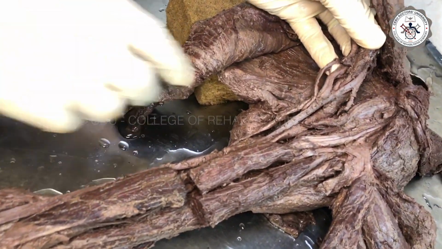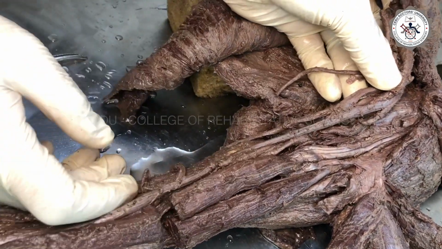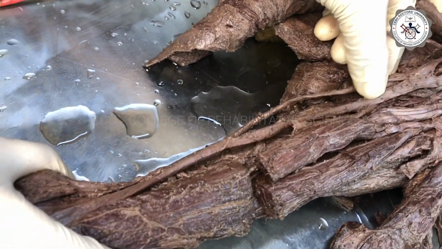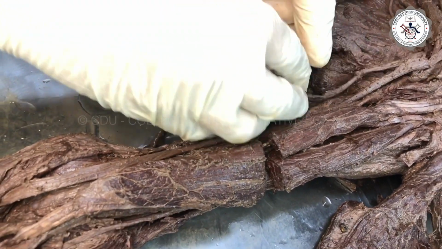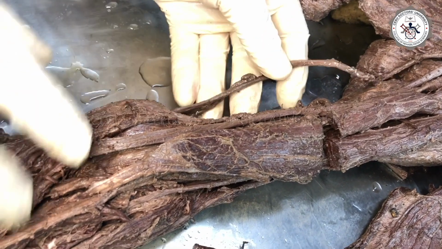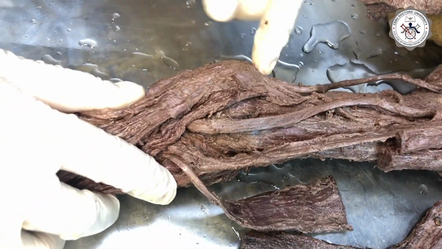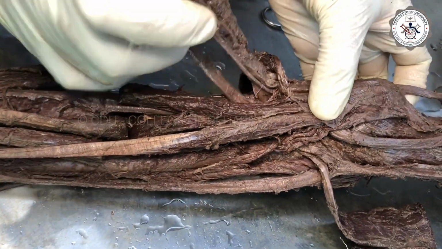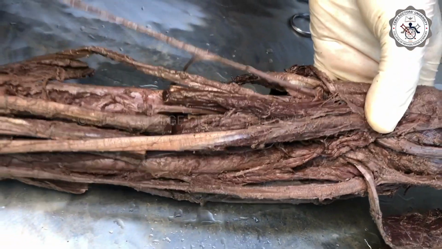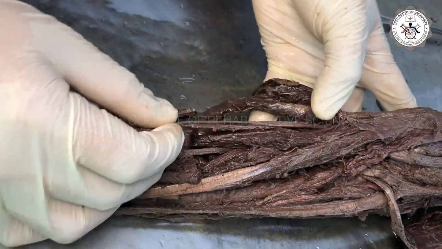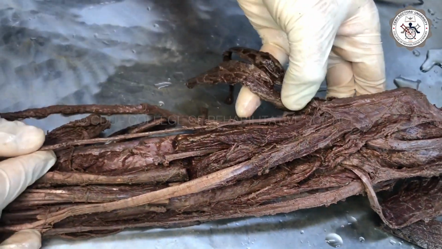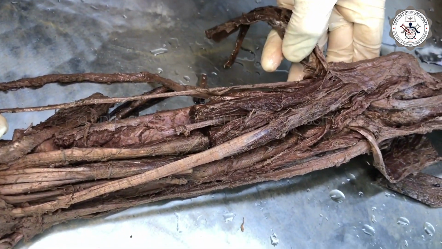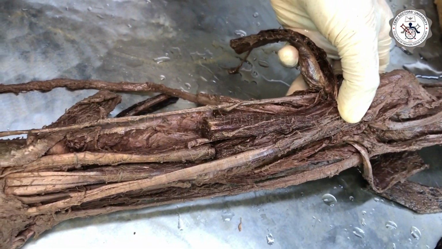Now if we trace this right here, you can see that a nerve arises from that area to the medial portion of the arm, again into the cubital tunnel above the medial epicondyle, and up to the forearm. On the medial side of the forearm, you can see that it passes through this muscle right here. Now this is the ulnar nerve.